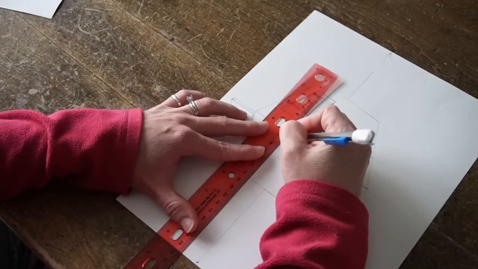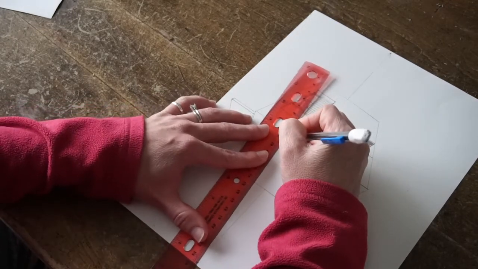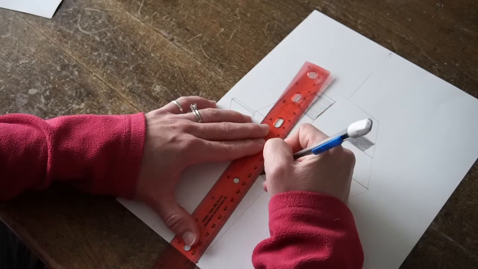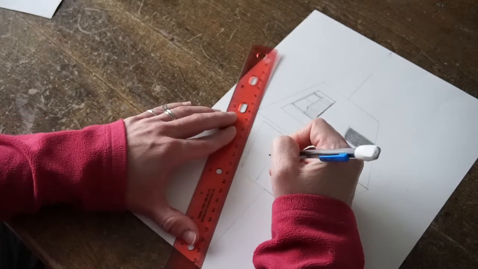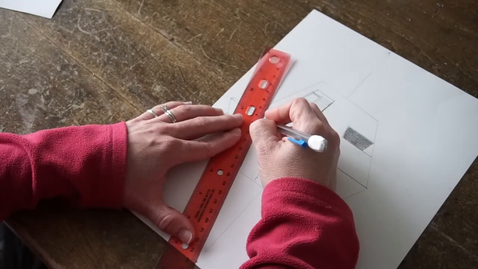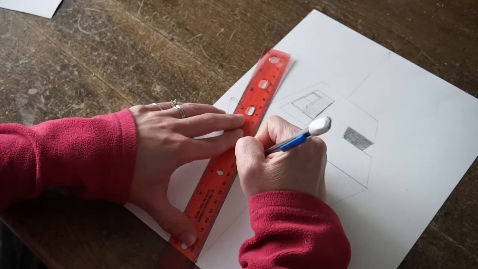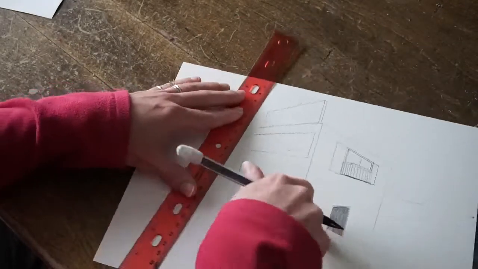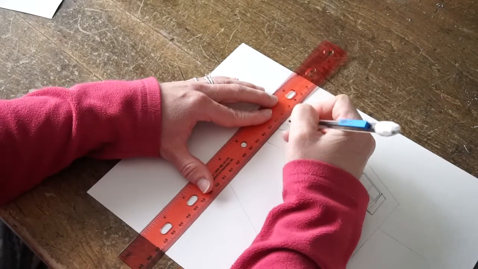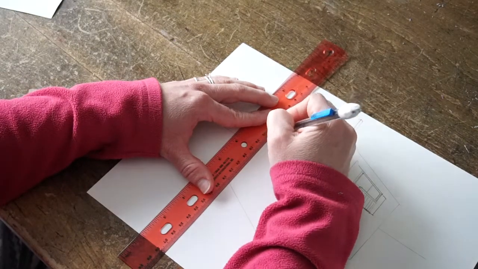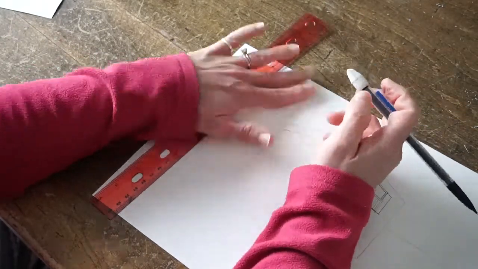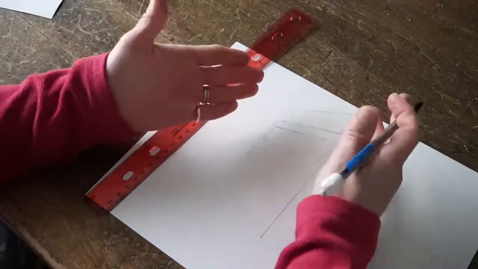I'm going to do the same thing over here. Right now it looks like I'm just creating one window, but really what I'm doing is creating the guidelines within which all 3 windows will exist. Then I'm going to use a vertical line here. There we go. So now I have one big window.